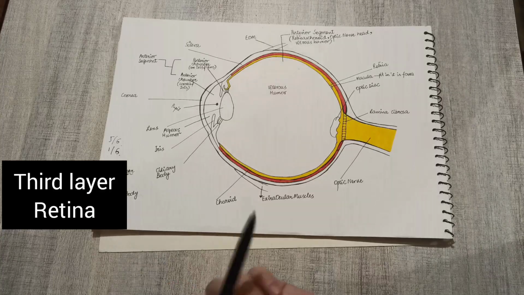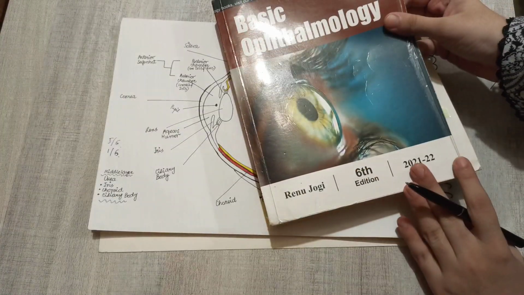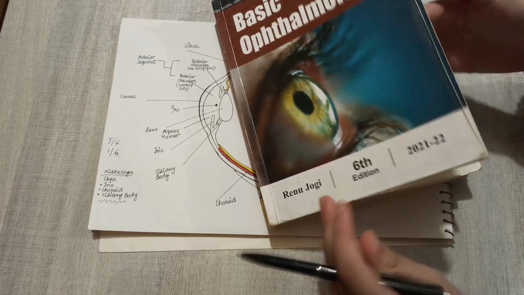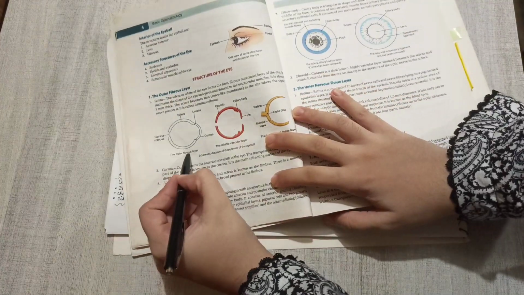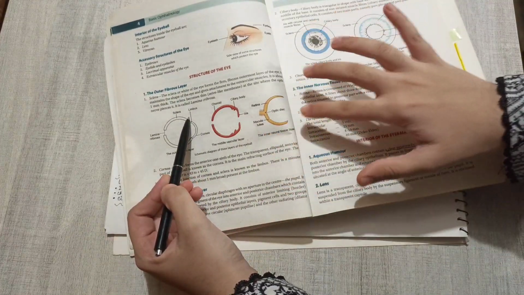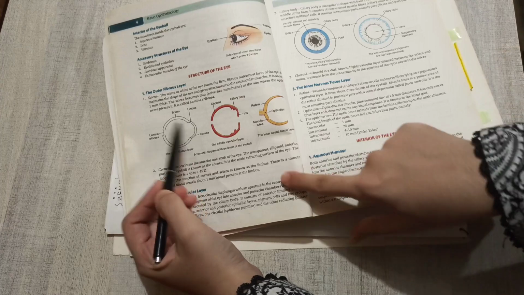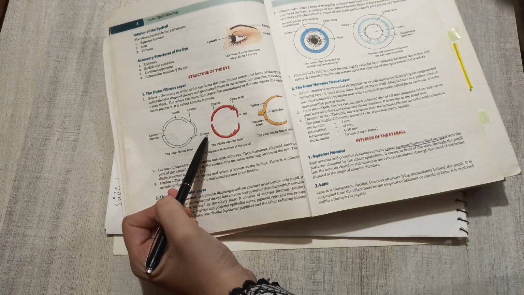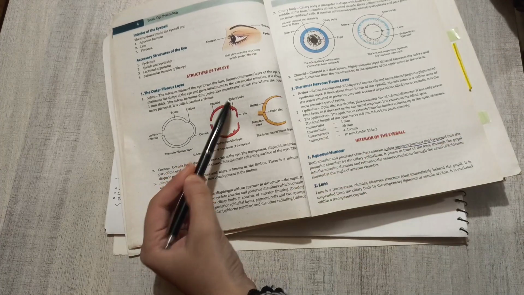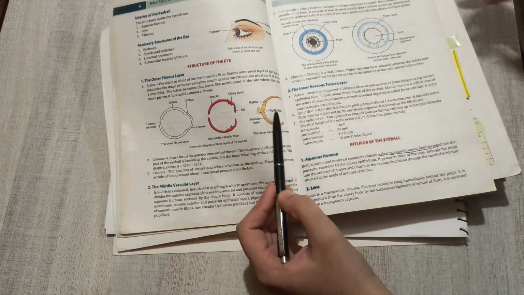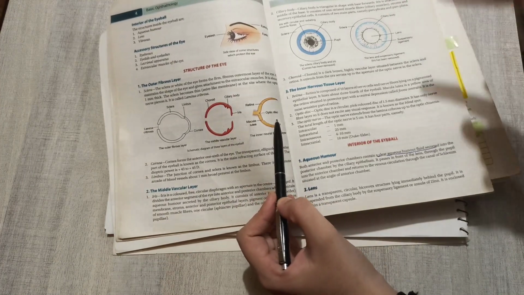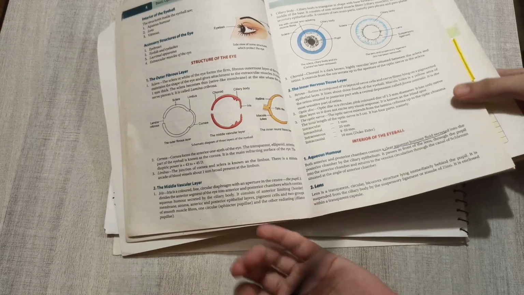Let's talk about the first layer. But before going on that, this is the book that I've been using and it's very simple, Renu Jogi 6th edition. Here are the three layers that I told you, and this is the first layer. You will be able to understand this more clearly with the help of this. Sclera, limbus and cornea, choroid, ciliary body and iris make the vascular layer. And the third, this is retina. It consists of optic disc, macula. This is the inner neural layer.